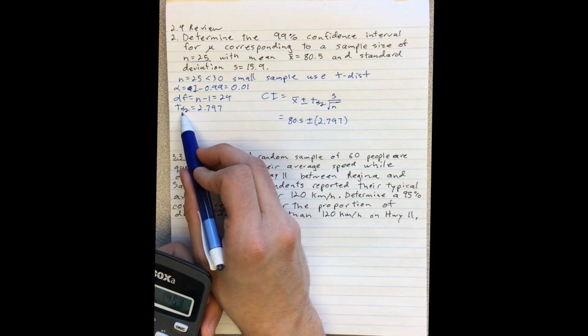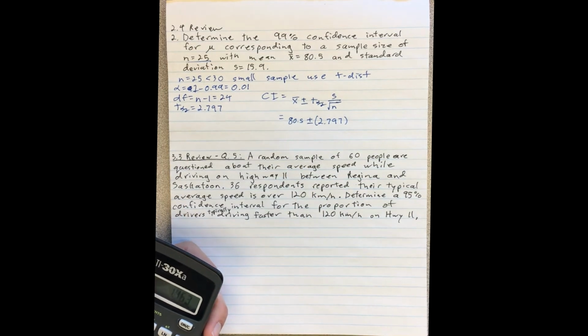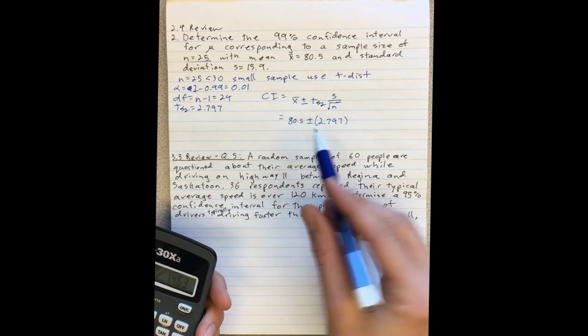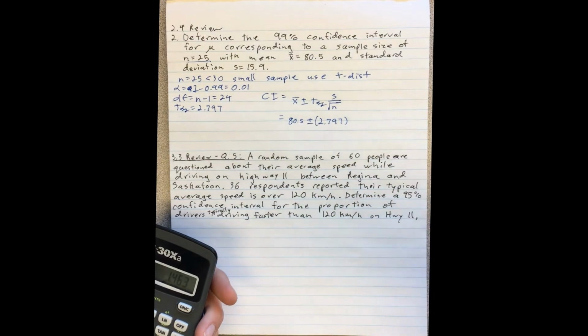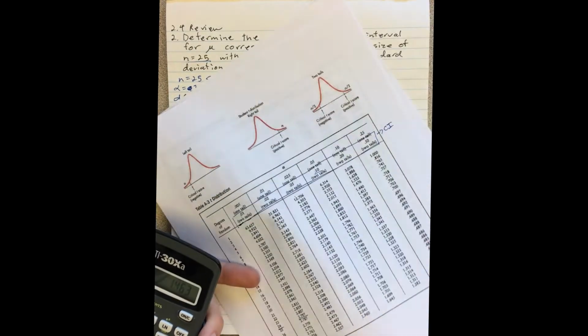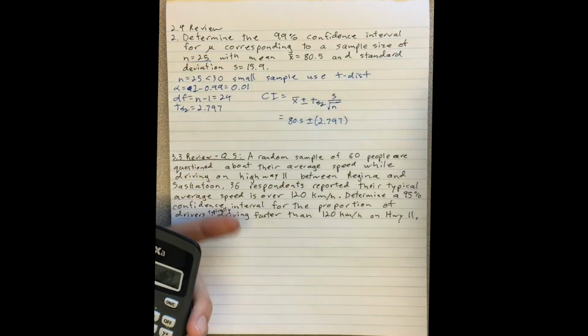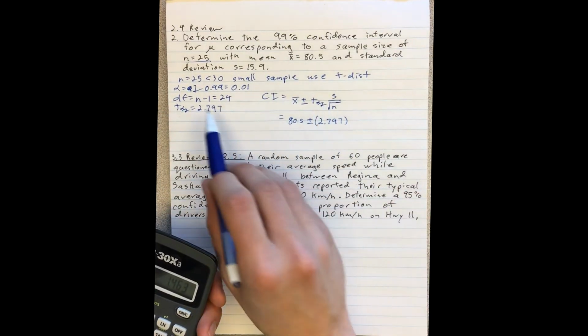And if you're wondering why the alpha over 2 is still here, it's just to say that it is a two-tailed distribution here. It's just acknowledging it more than anything. I know mechanically you can just look it up on this table. It says two tails, no problem, but it's just sort of acknowledging that.